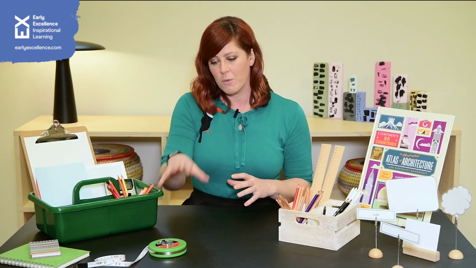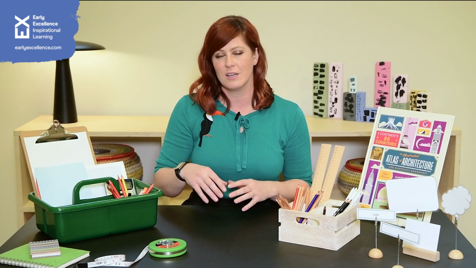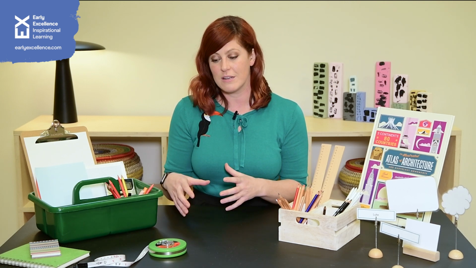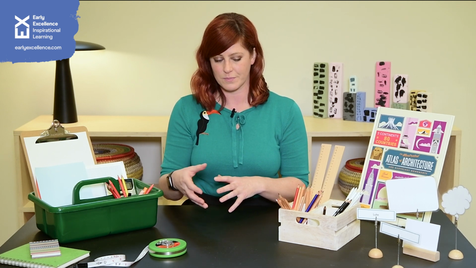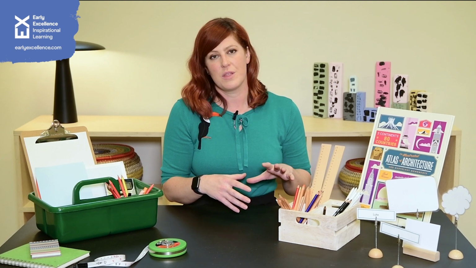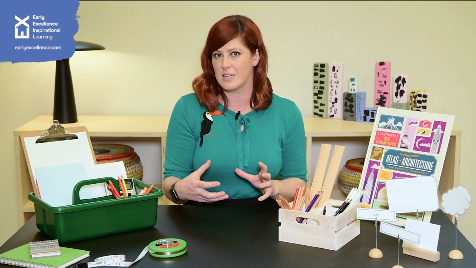Where appropriate, we'll also want to think about some mathematical opportunities. So your construction area is a really great area to introduce your rulers and your tape measures. You might also want to think about incidental opportunities for things like name writing and sentence writing.